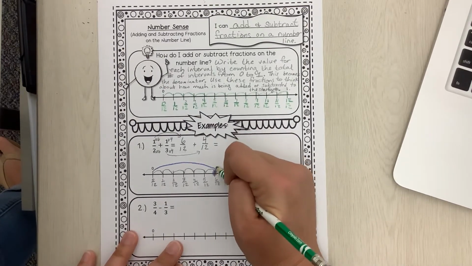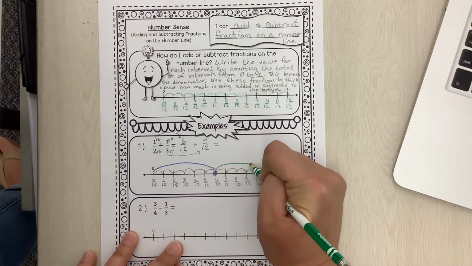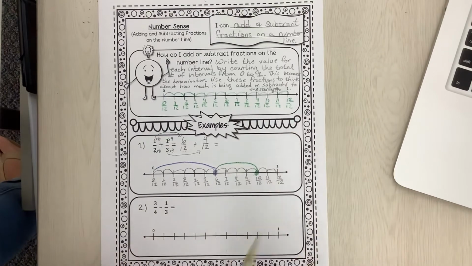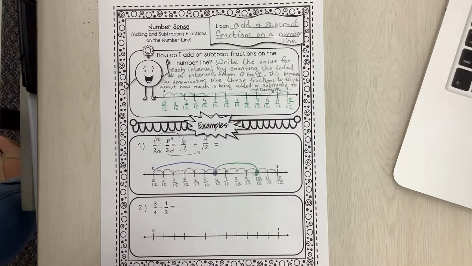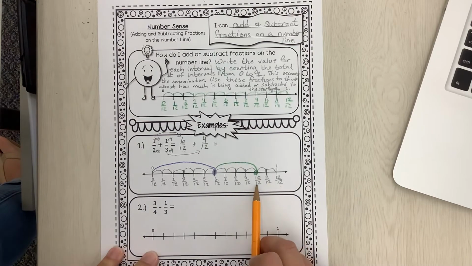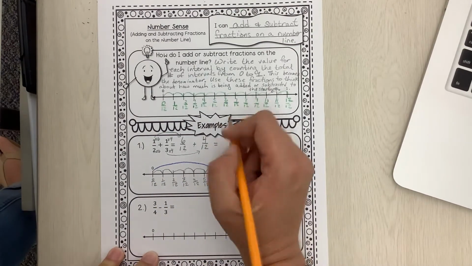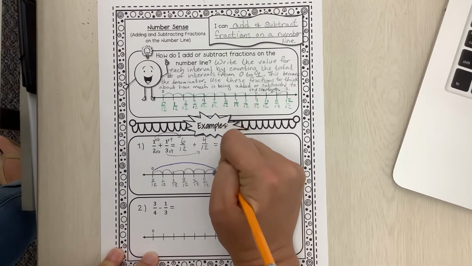So 1, 2, 3, 4. And this is where I would end up. So my answer is 10 twelfths. I've done the 6 twelfths plus the 4 twelfths, and I've ended up at 10 twelfths.